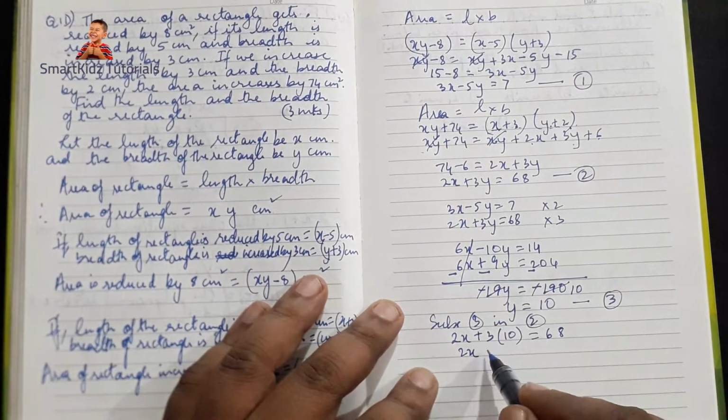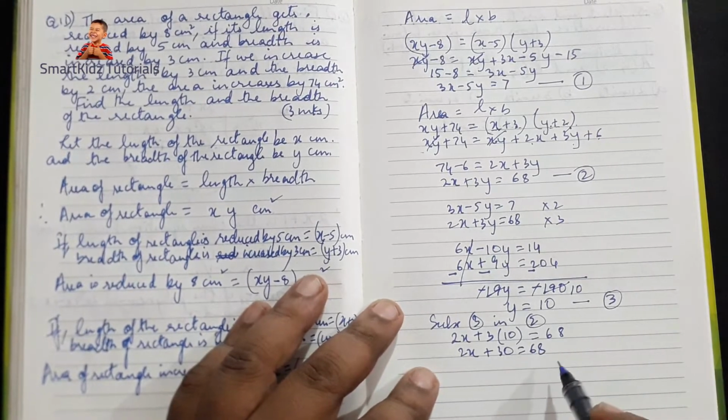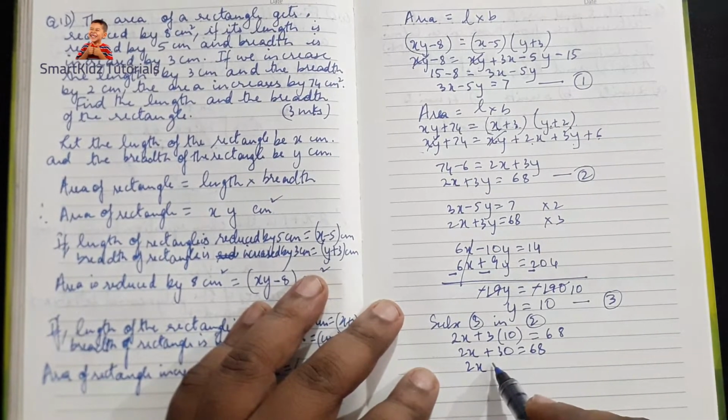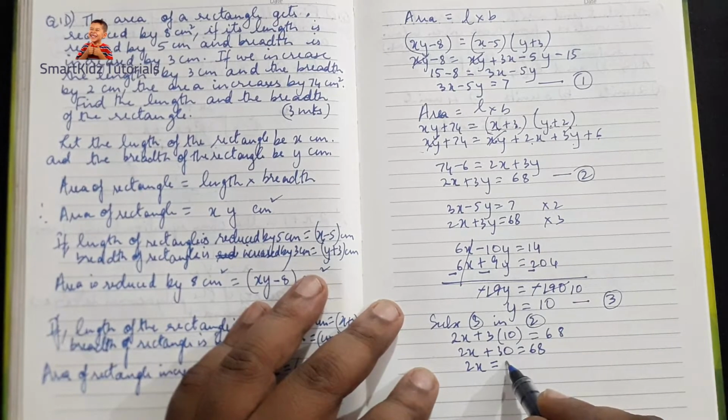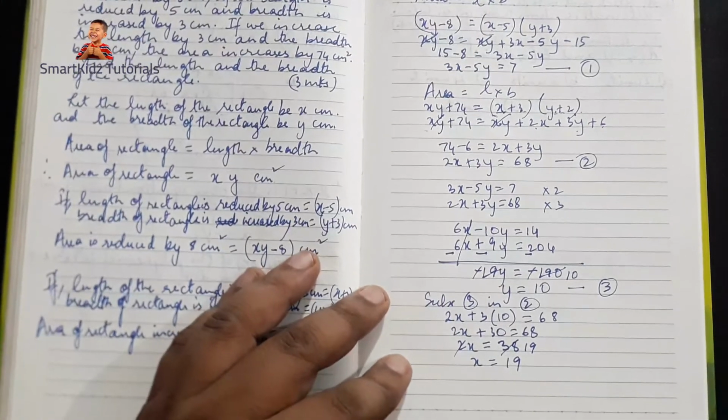So 2x plus 30 equal to 68. When I take 30 to the other side, it will become negative, and 68 minus 30 gives us positive 38. So if we cancel this, 2 ones are 2, 2 19s are 38. So x we get equal to 19.